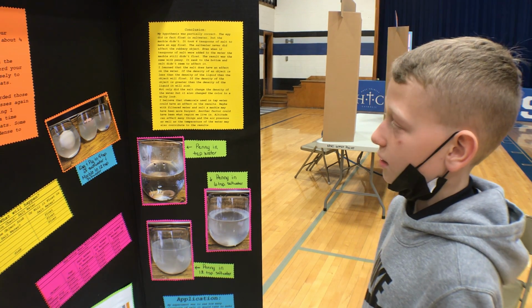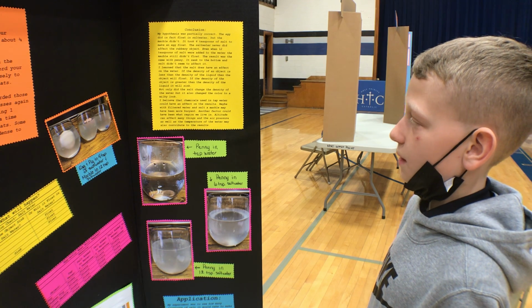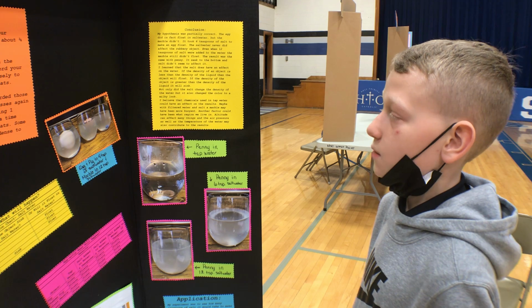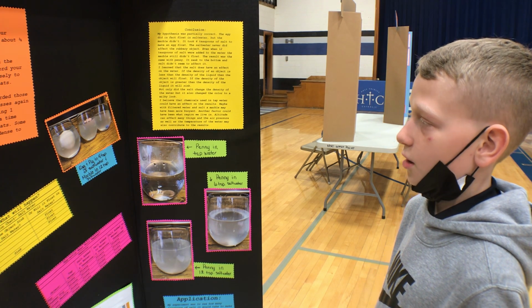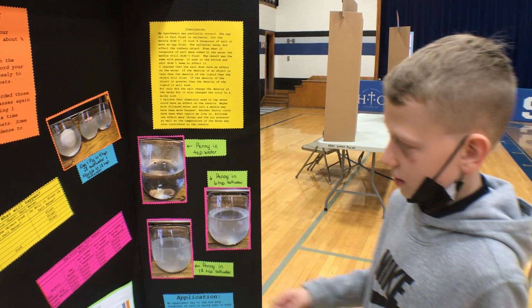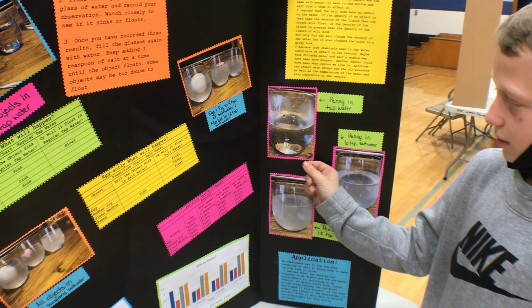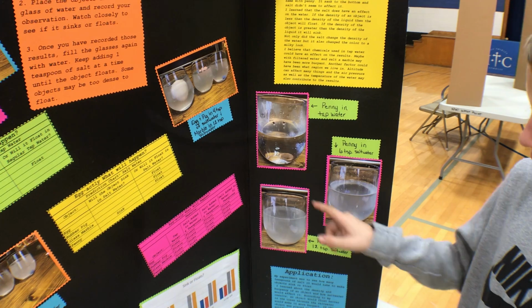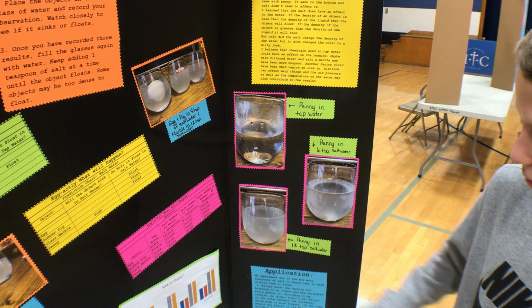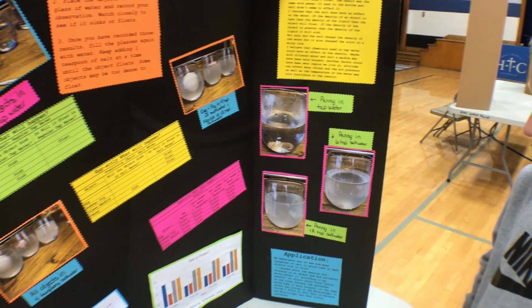Another factor could have been what region we live in. Altitude can affect many things. The air pressure, as well as the temperature of the water, may also contribute to the results. This is the penny in the water with 0 teaspoons of salt. This is with 6 teaspoons of salt, and with 12 it still didn't float.